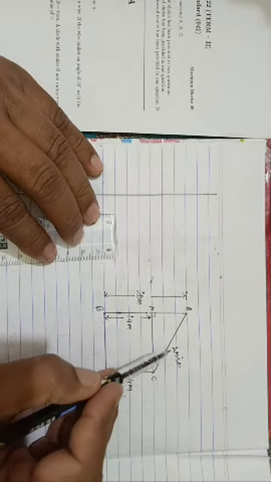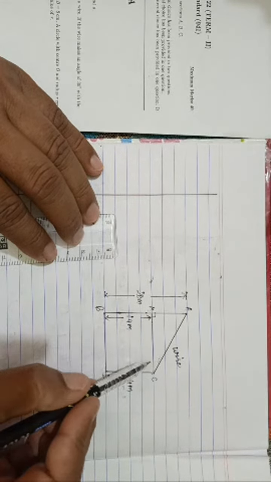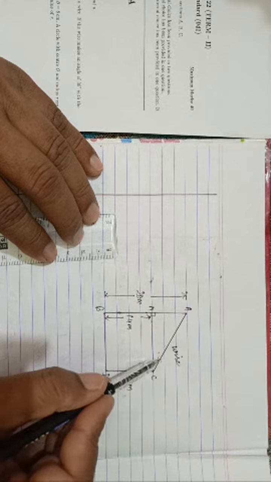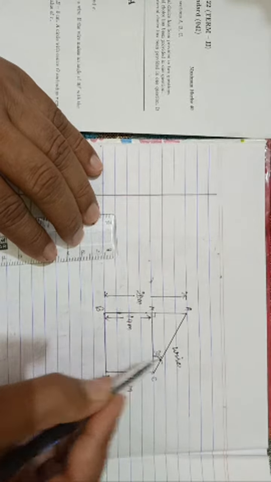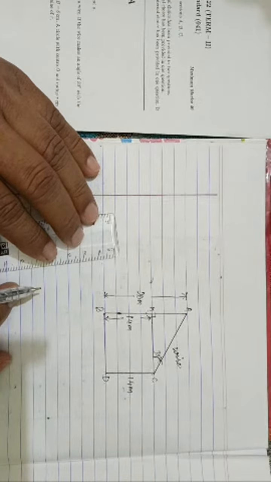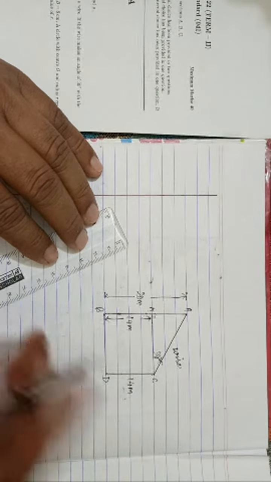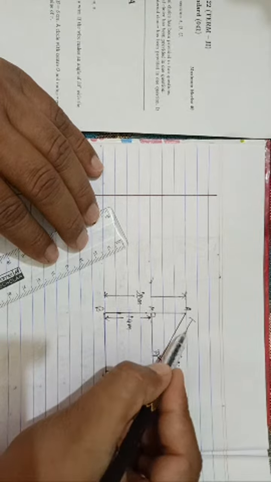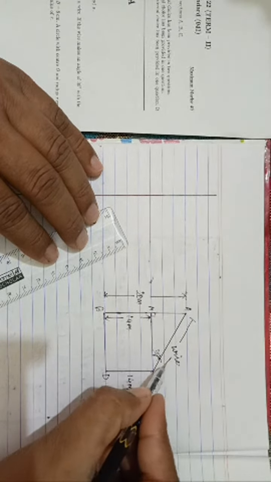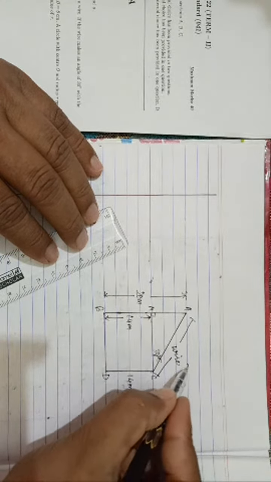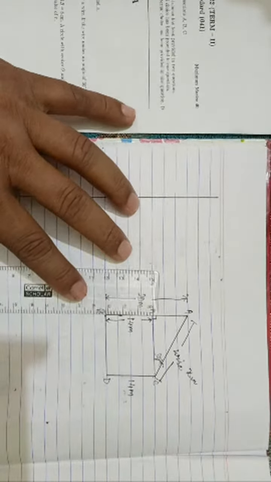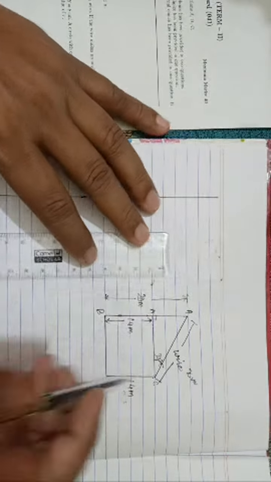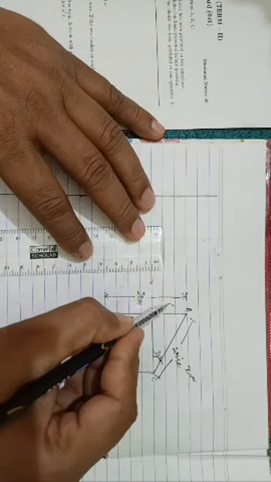And this wire is making an angle of 30 degree here. What you have to find is the length of the wire. Suppose the length of the wire is X meter. If this is 14 and the entire is 20, the remaining part will be 6 meter.